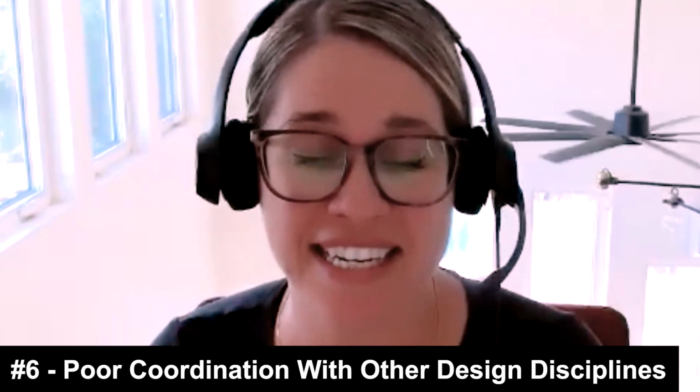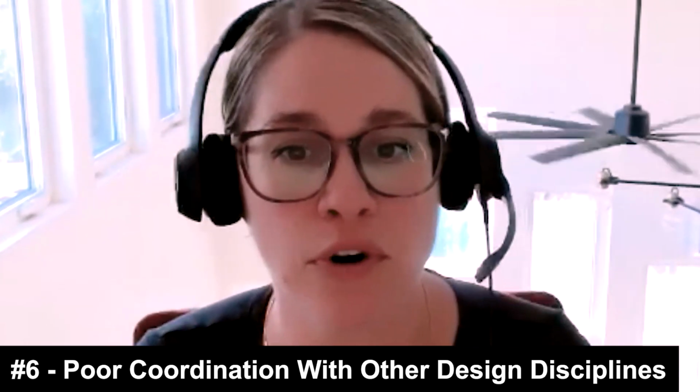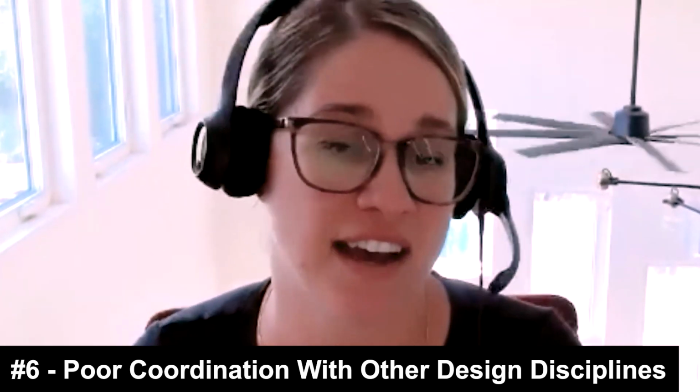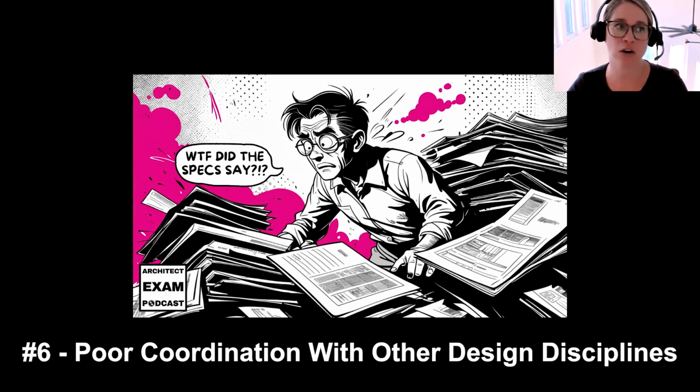So the next mistake is mistake number 6, which is poor coordination with other design disciplines. Not only are we coordinating our drawings and our specifications, but we need to coordinate those specifications with all of our consultants as well. Our specifications don't exist in isolation. They need to work in harmony with our structural engineer, our mechanical, electrical, plumbing engineers. And when they don't, of course, you can imagine that conflicts will come up during construction.